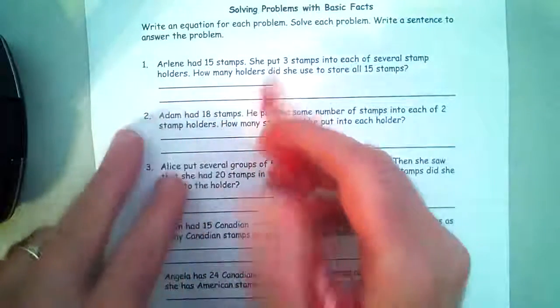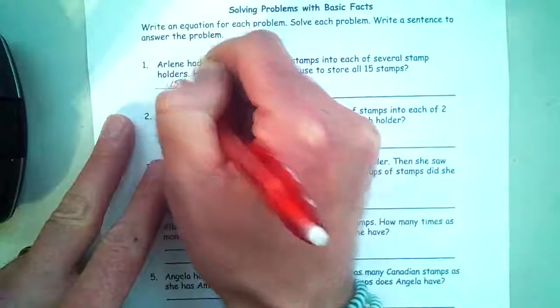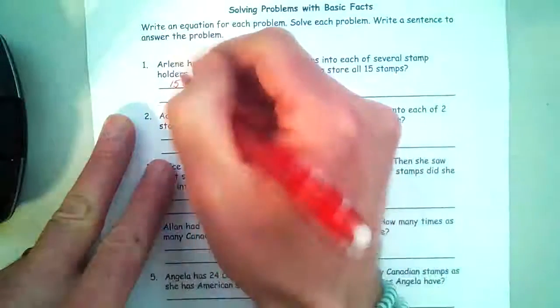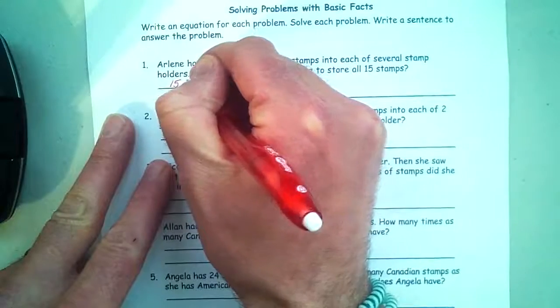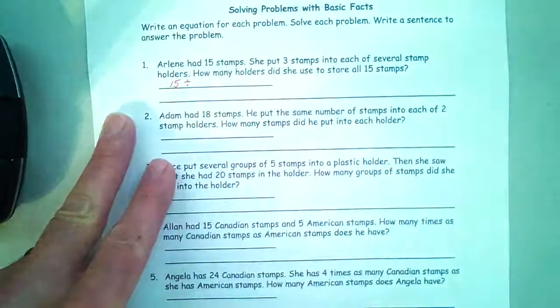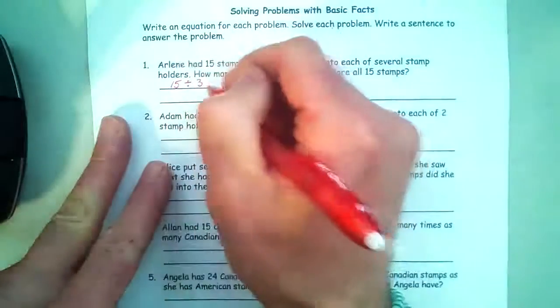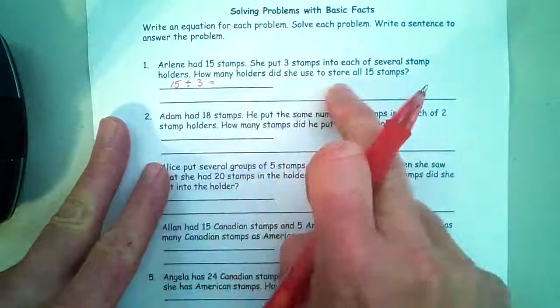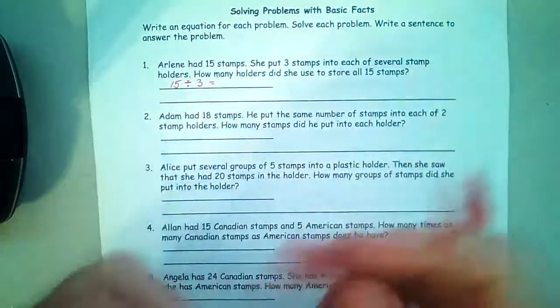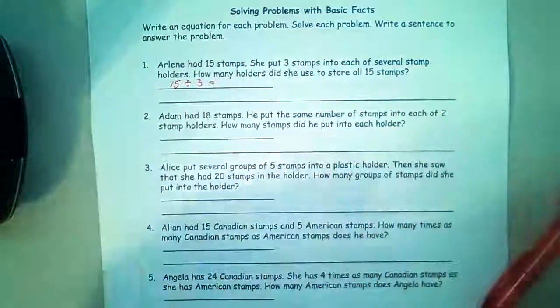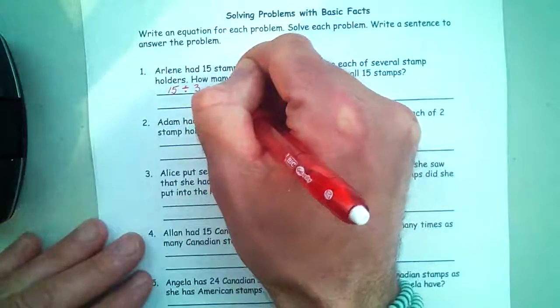So we know that she has 15 stamps, and she's going to put 3 stamps into each holder. So we're actually going to separate and divide that group by 3s. And of course, the question is, how many holders does she use to store all 15 stamps? Well, if there's 3 in each, I'm just counting by our 3s to get to 15, and by now you already know that it's 5.